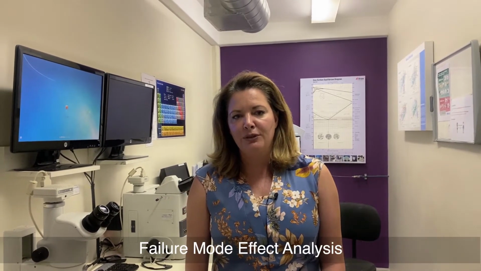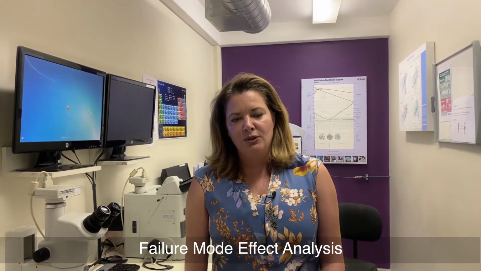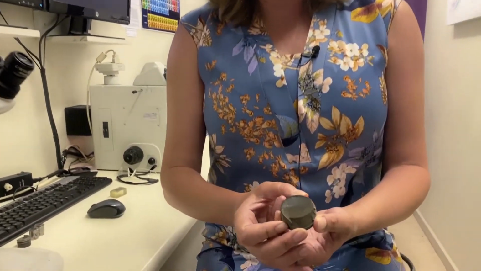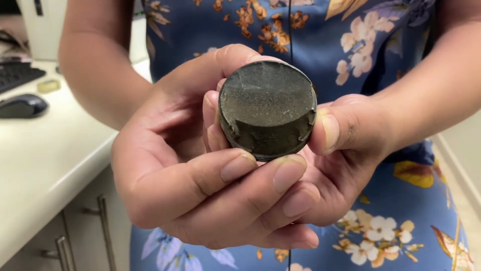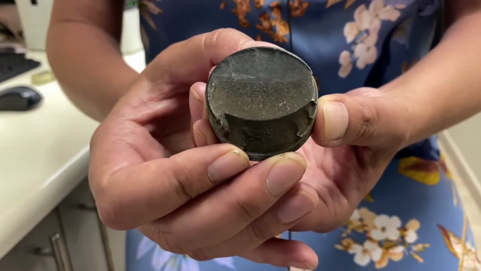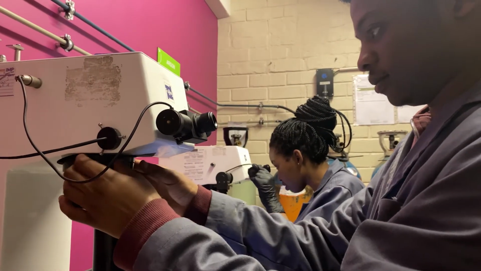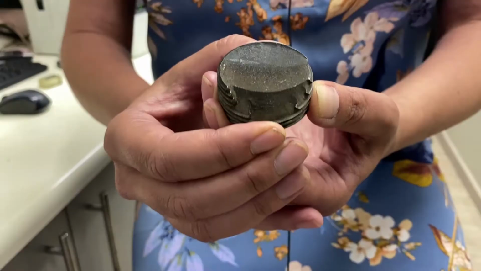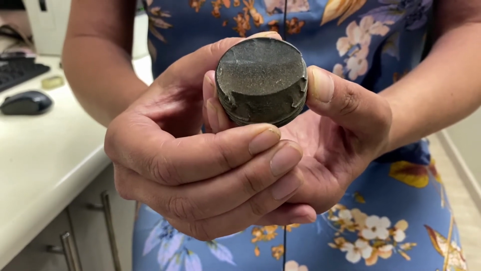We use failure mode effect analysis to guide us through the process of root cause failure investigation, and we are very determined to always come down to the exact root cause, eliminating all other possibilities or combinations and permutations for the failure. So first of all, we start by having a look at the fracture surface. Here I have a little bolt that failed, and we will investigate this fracture surface with a light microscope or also a scanning electron microscope so that we can understand what type of failure has occurred.